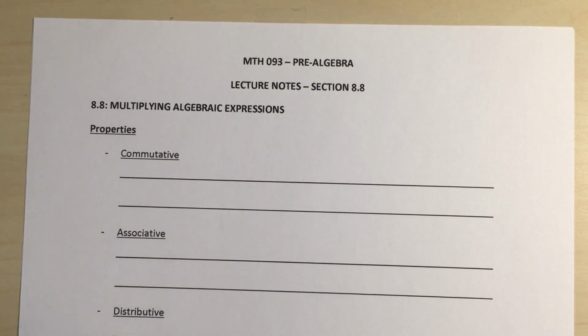In this last section of Chapter 8, we are going to talk about simplifying our expressions. We're going to talk about multiplying algebraic expressions. And in order to do this, we need to use our properties. So we've kind of mentioned a couple of these properties as we've been going through this semester, but now we're going to properly define and talk about these.